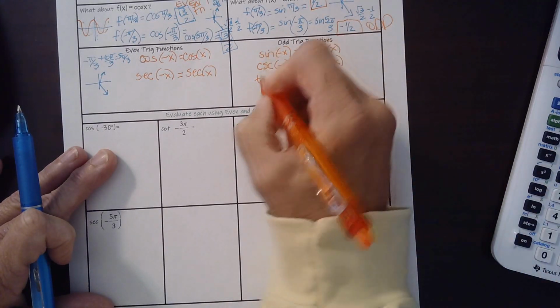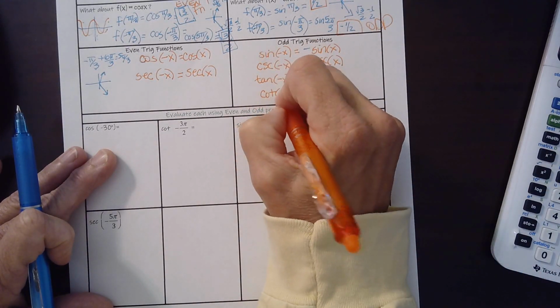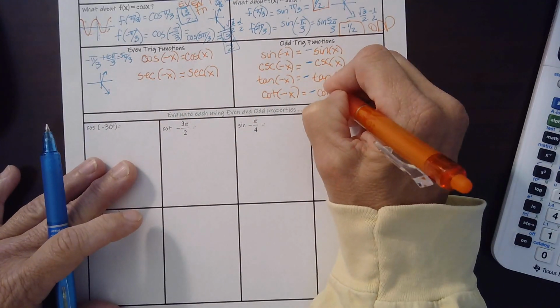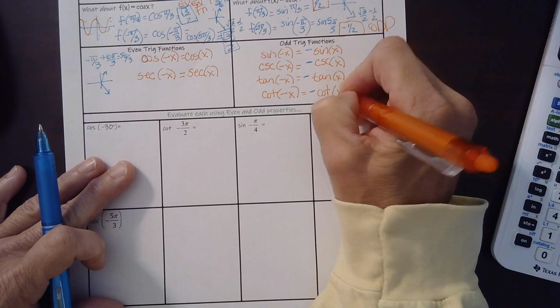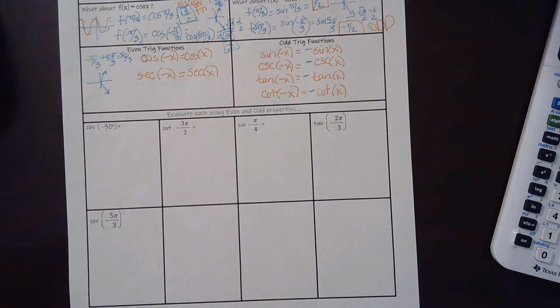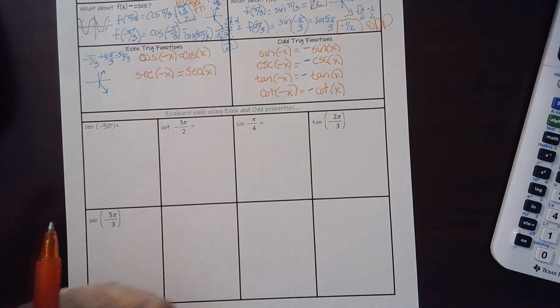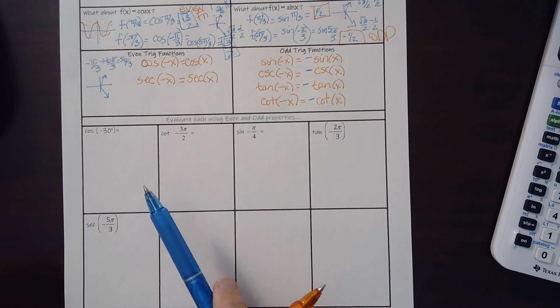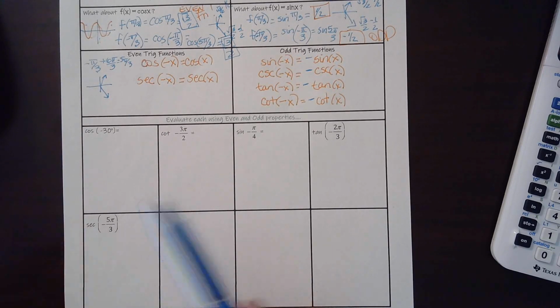And then cotangent of negative x will equal the exact opposite of cotangent of x.